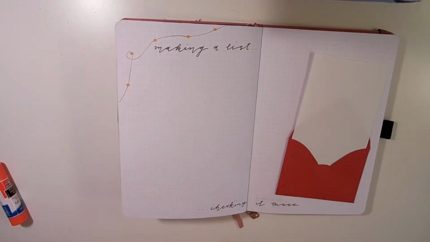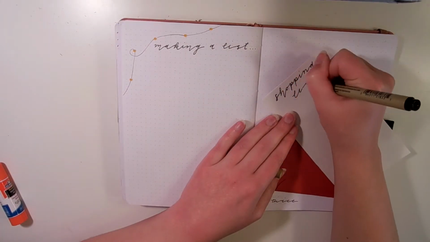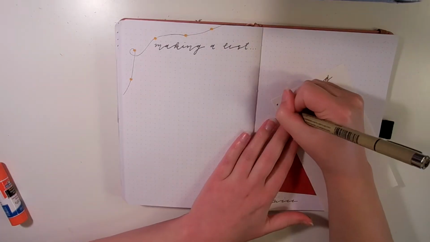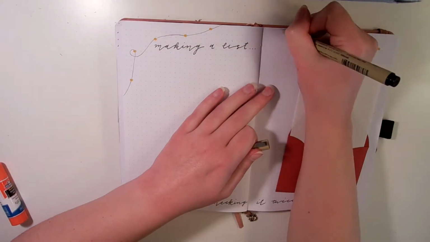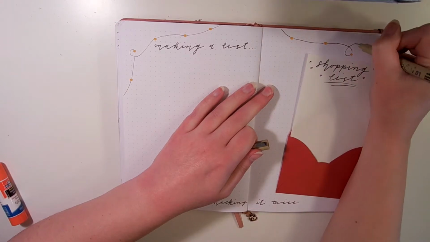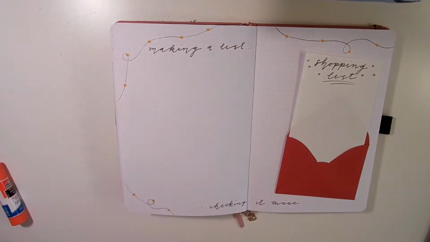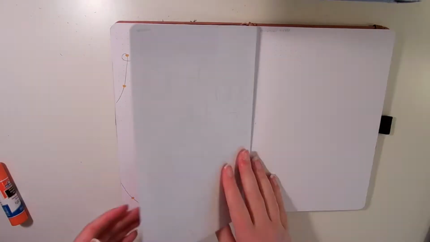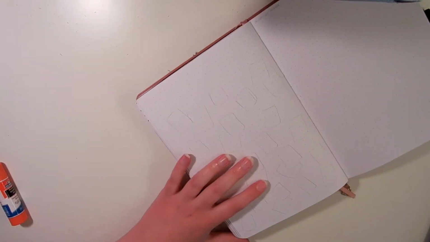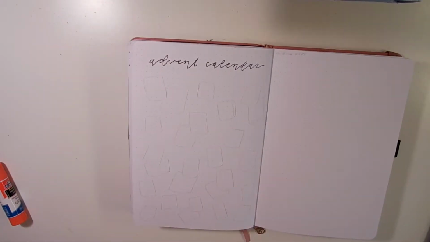And I put a piece of paper in there for a shopping list. I can either bring that to the store with me or just write down ideas of what I need to get. And then I have the main spread where I wrote "making a list, checking it twice." Thought it was a little bit more fun than just writing shopping list or gift ideas, and I can keep track of all the people I need to buy presents for, if they're done, if I need to get anything for them. I just thought this was a good place to write down any ideas, anything I need to get, and just keep it all in one place.